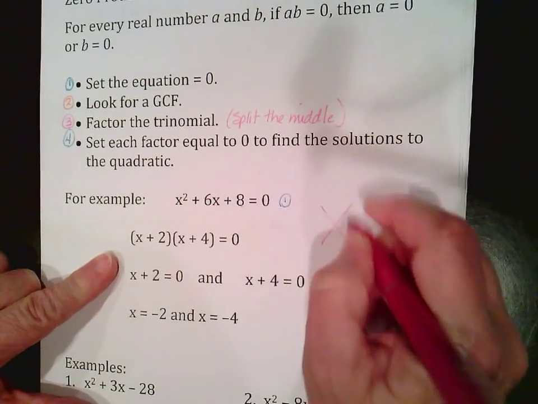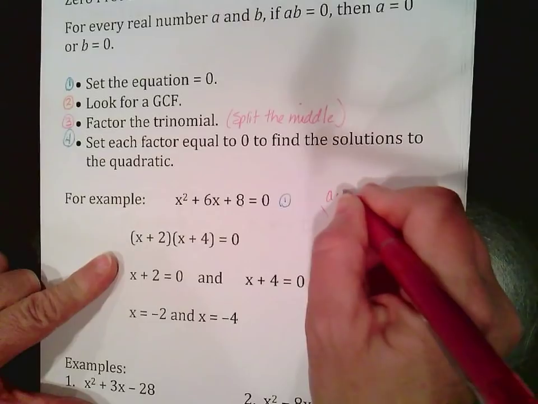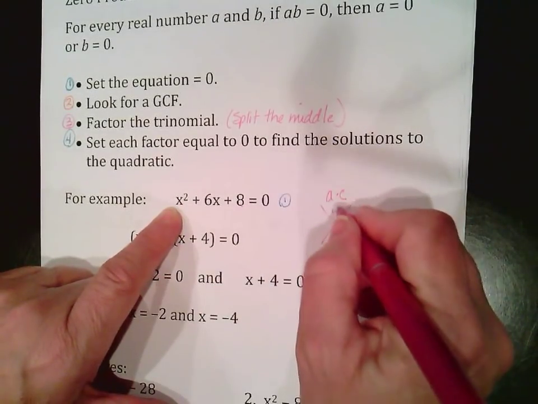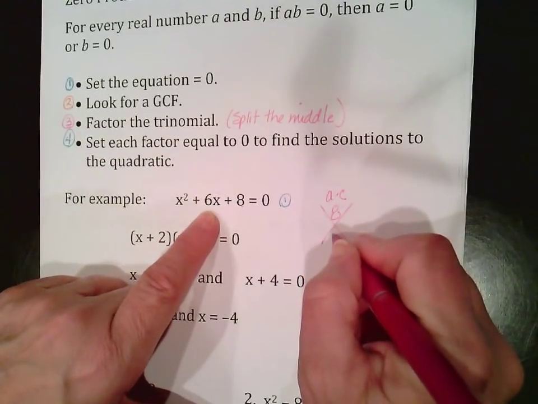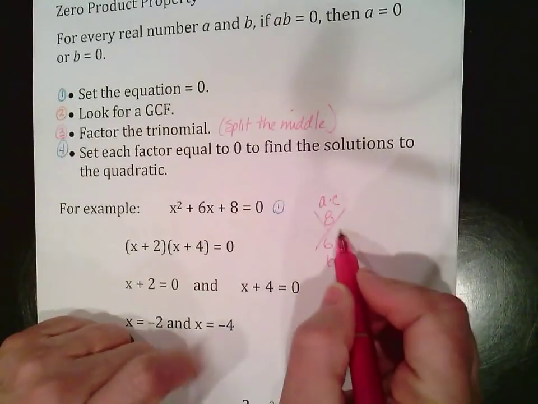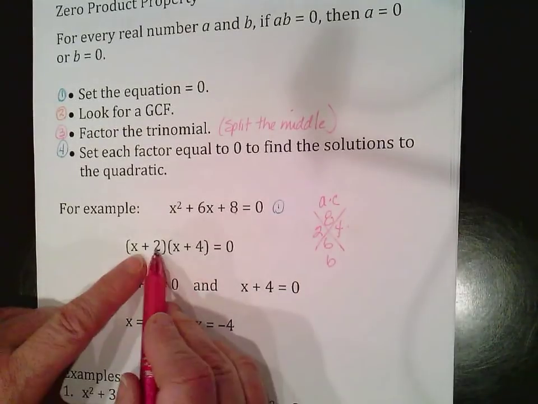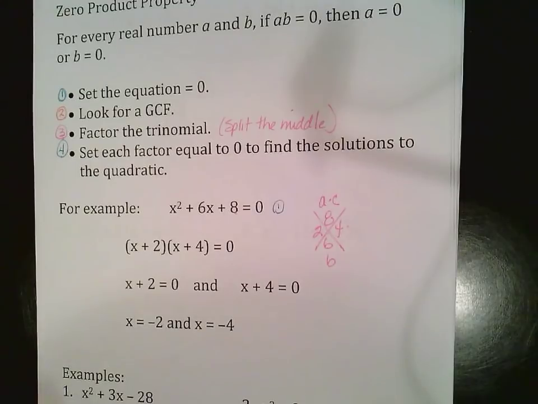We need factors of 8 that multiply to be 8 and add to be 6. Remember, if you're in Mrs. Reisinger's class, we do a times c and b. My a is 1, my c is 8, my b term is 6. And the two numbers that multiply to be 8 and add to be 6 are 2 and 4. So those are the two factors that are in our factored trinomial.